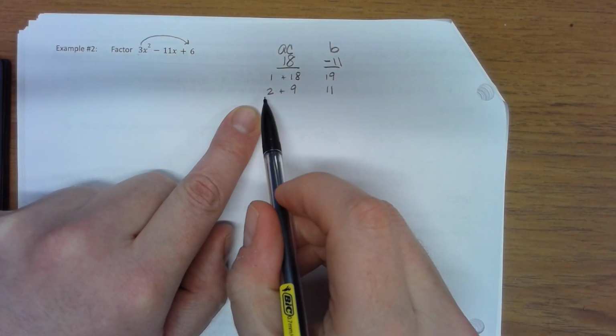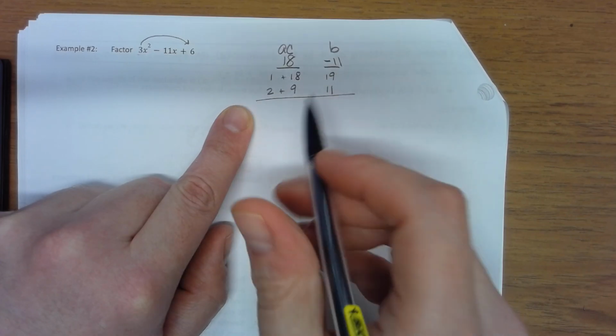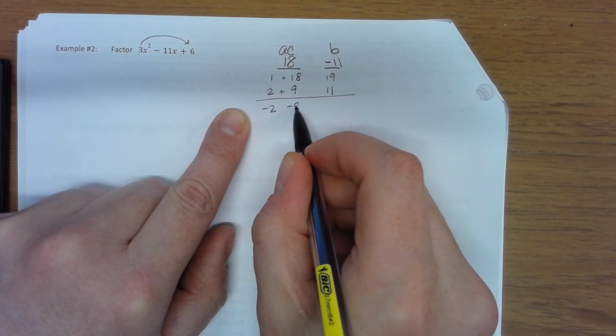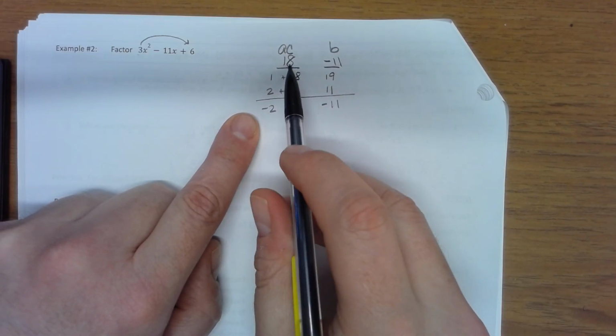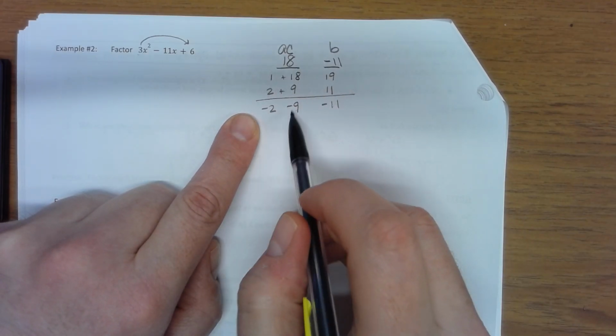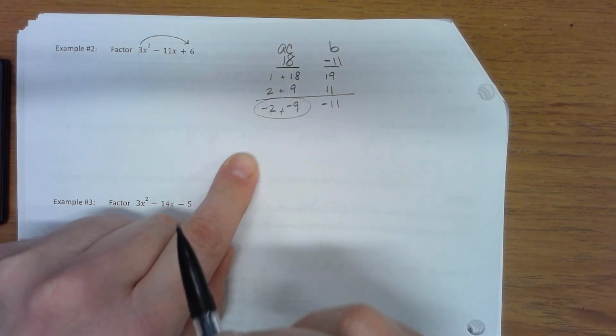Okay, we have the right numbers, but they don't have the correct sign. So we're going to change both of their signs, and that should give us the negative 11. They still multiply to make 18. Two negatives multiply to make a positive. And when you add these together, they make negative 11. So this is the pair that I want.